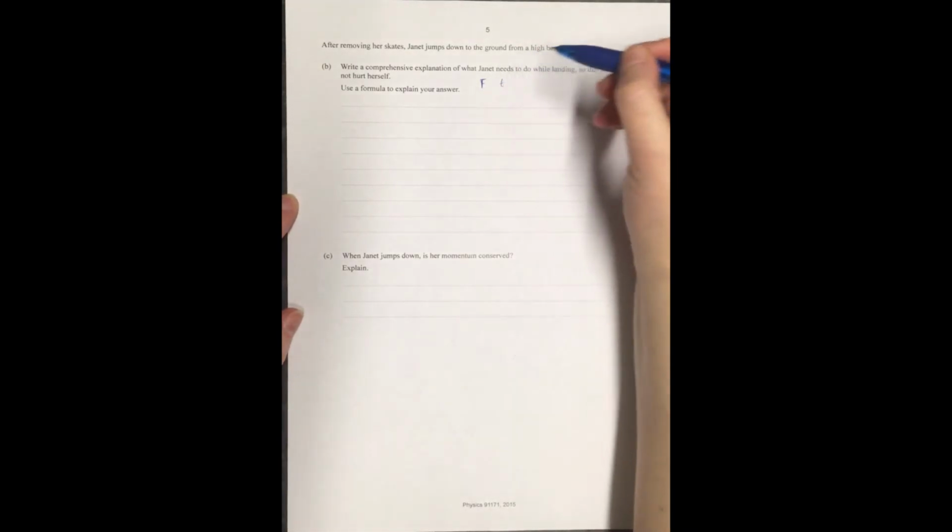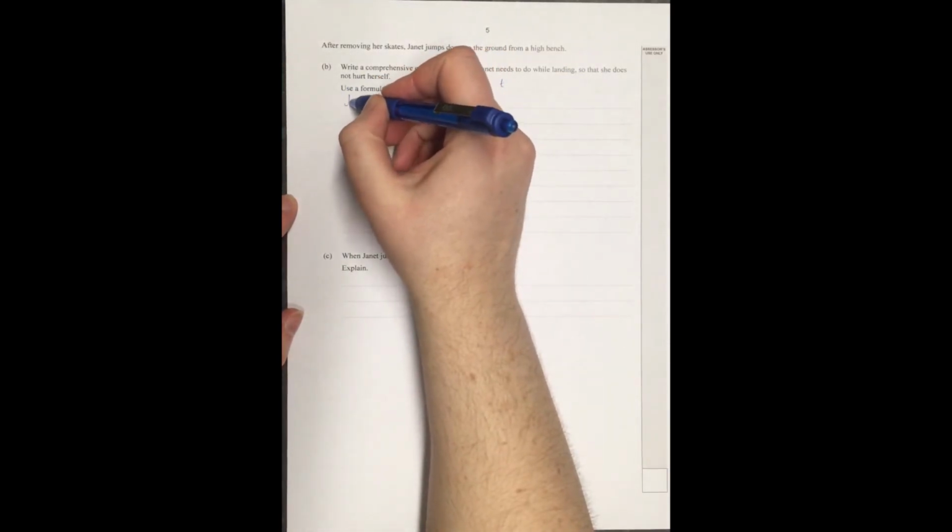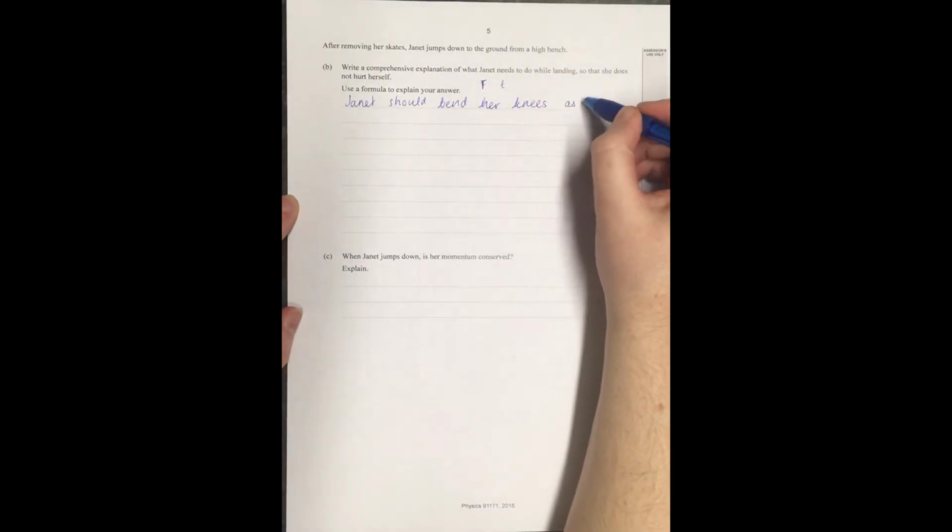We need to talk about something that she's going to do to reduce that force. So we're going to also talk about time. This question is about impulse. So how can we increase the time? Well, the easiest way, and we all do it instinctively, is to bend your knees a little bit. So Janet should bend her knees as she lands.